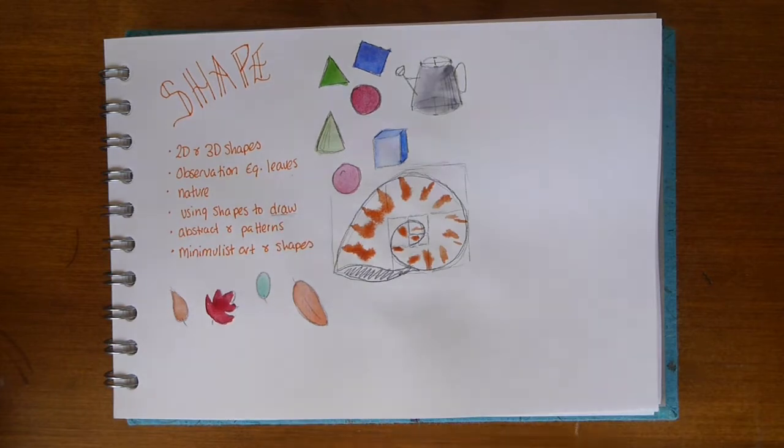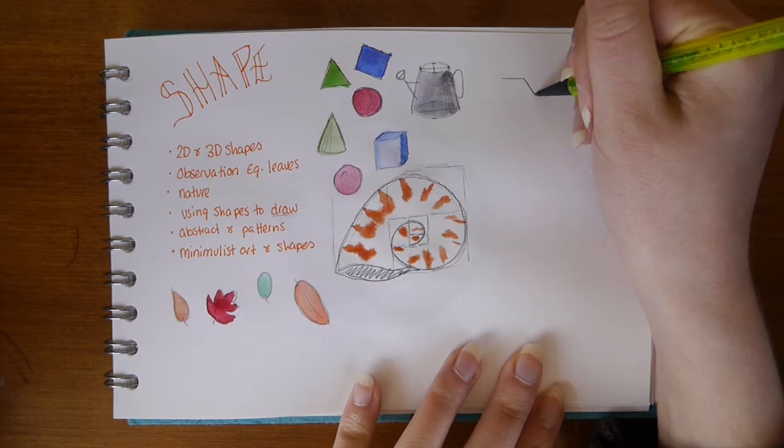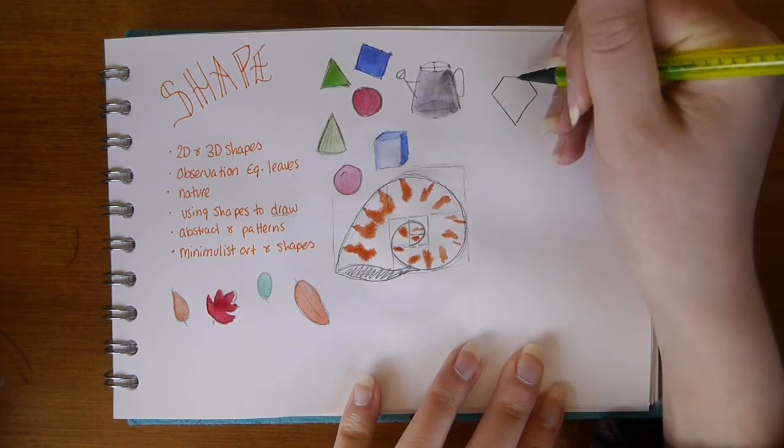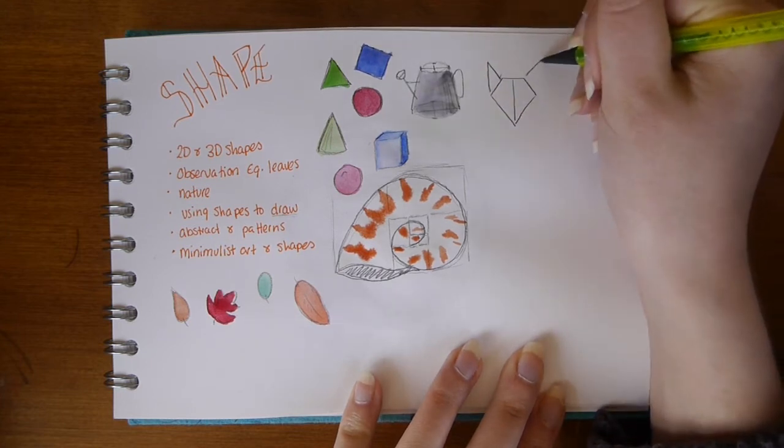Using shapes to draw. Many people refer to this technique as drawing items as if they were made from origami, the Japanese art of folding paper. Here we can use 2D shapes, as aforementioned, to create creatures.